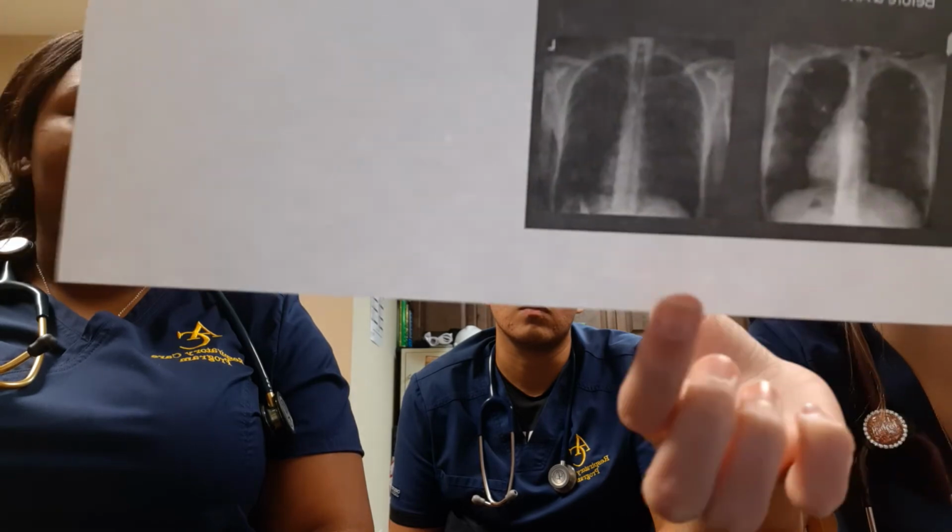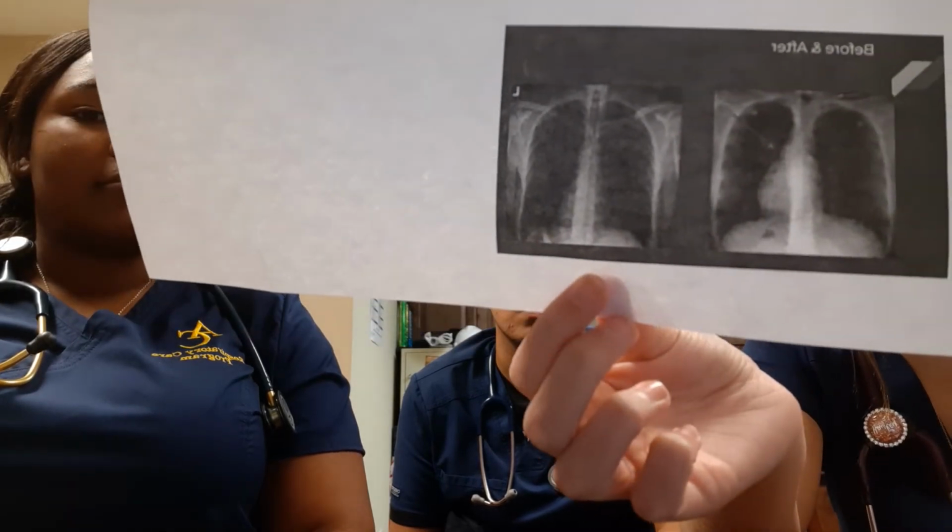This is a before and after x-ray. This is the before, this is the after. They get the treatment of albuterol.